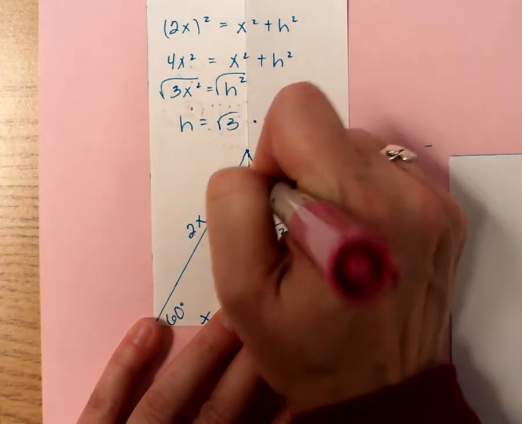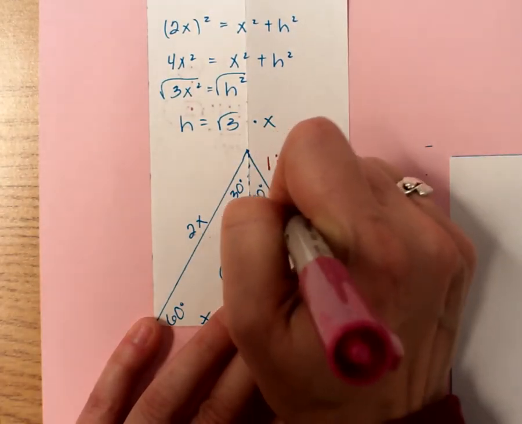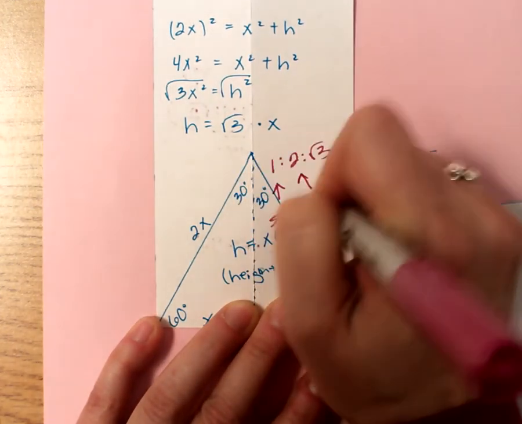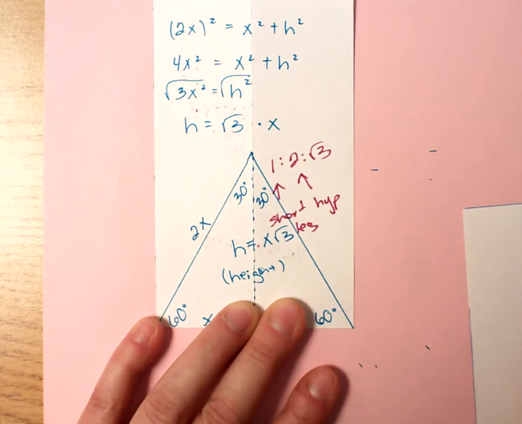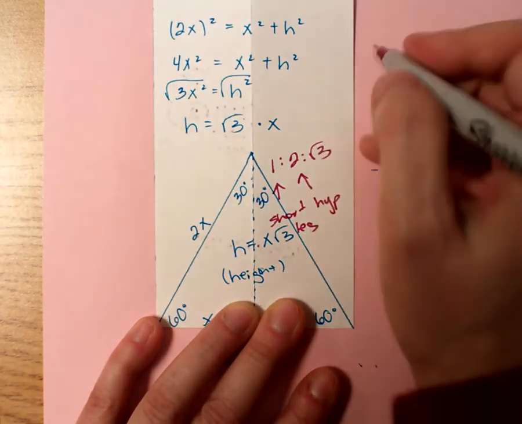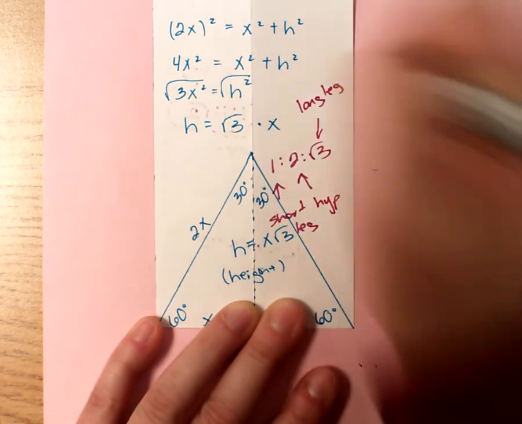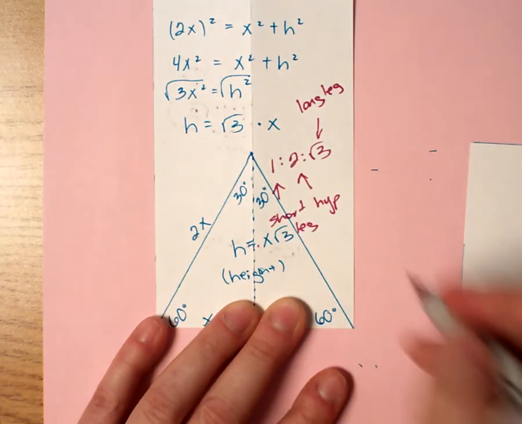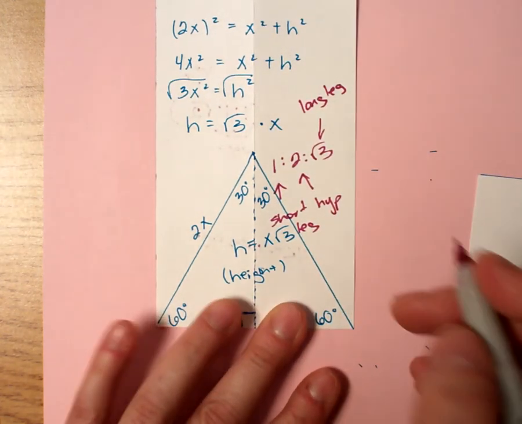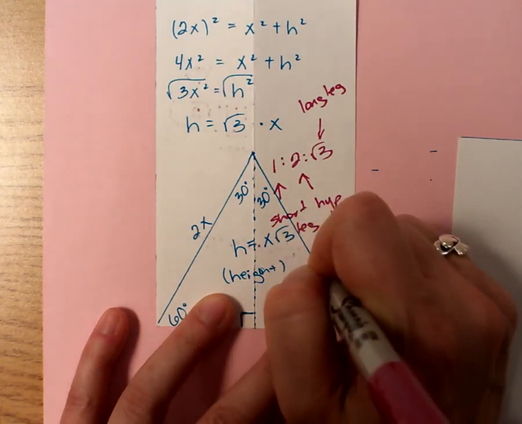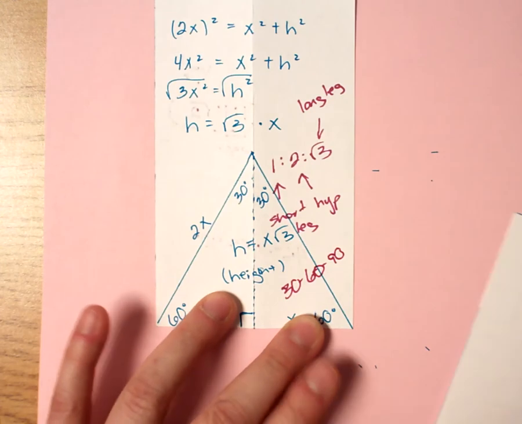What we know is that 1 refers to what we will call the short leg. Our 2, we can see that was on the hypotenuse. And our square root of 3 was our long leg. And again, we're going to use this extended ratio pretty significantly. So this is our 30-60-90 triangle.